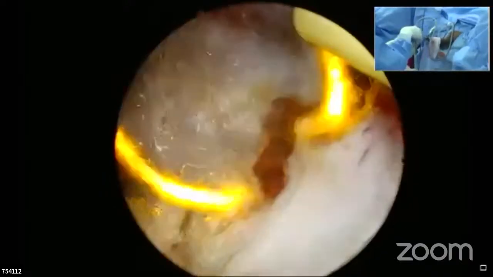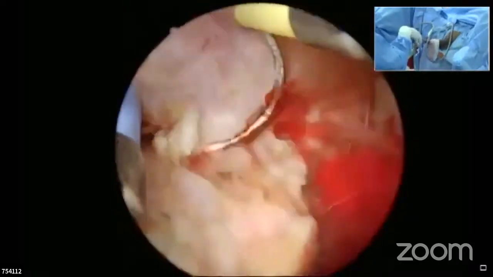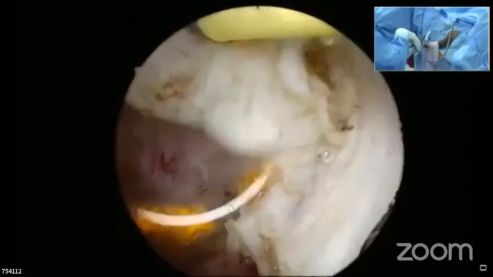Functional urethral length 1.5. Bulking agent we have already discussed. I think we should not use it.